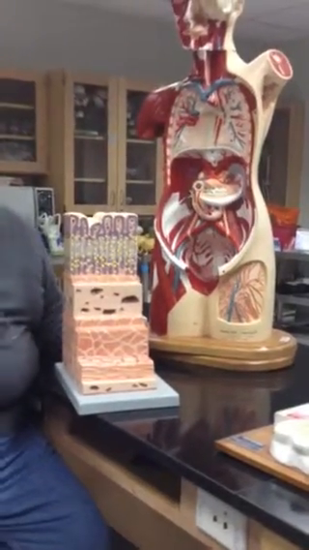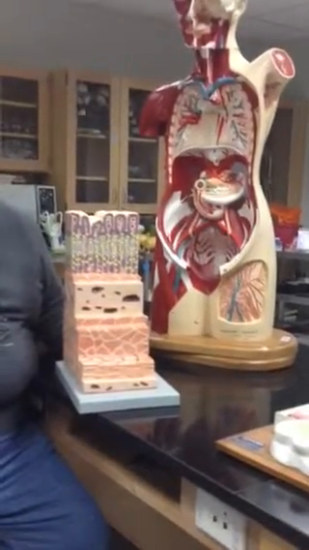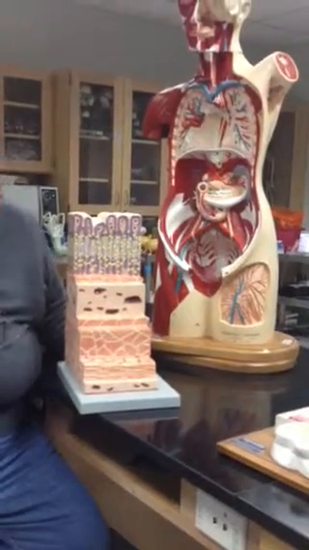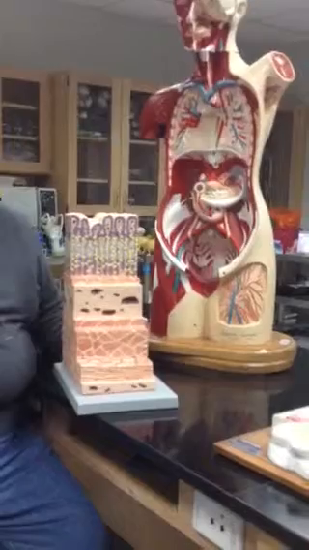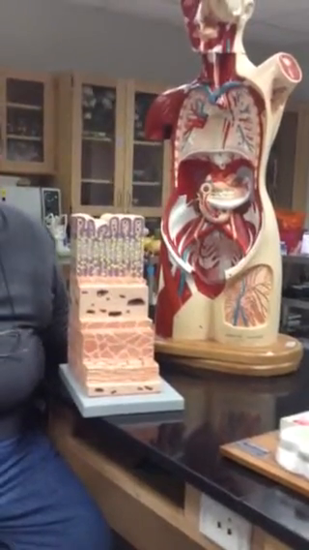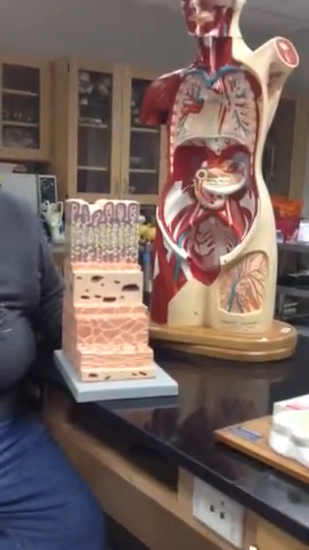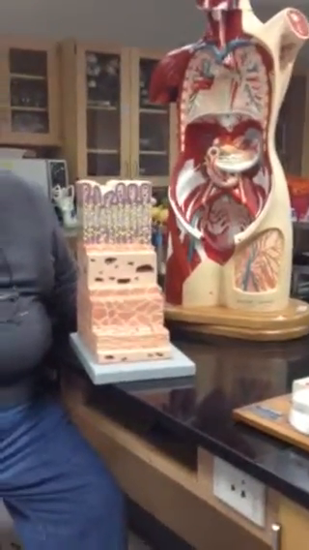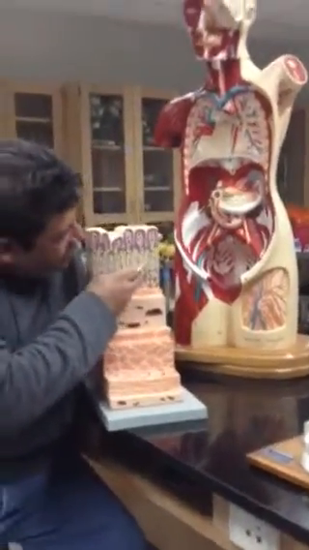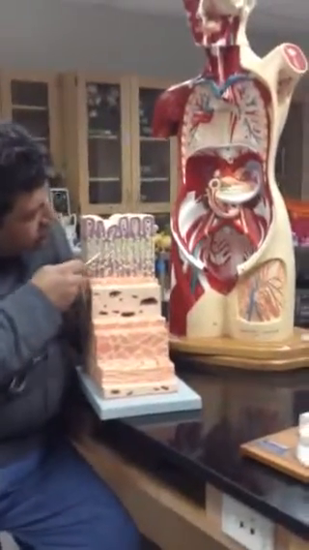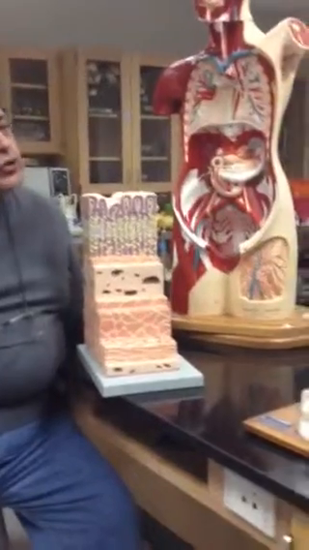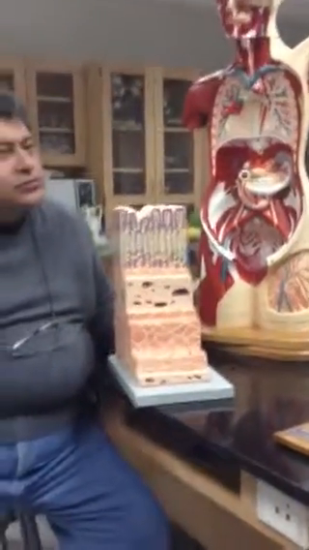Parietal cell, what's the function of parietal cell? Exactly, parietal cell producing intrinsic factor and hydrochloric acid. What's the function of mucous neck cells? Yes, correct. Mucous neck cell producing mucus.